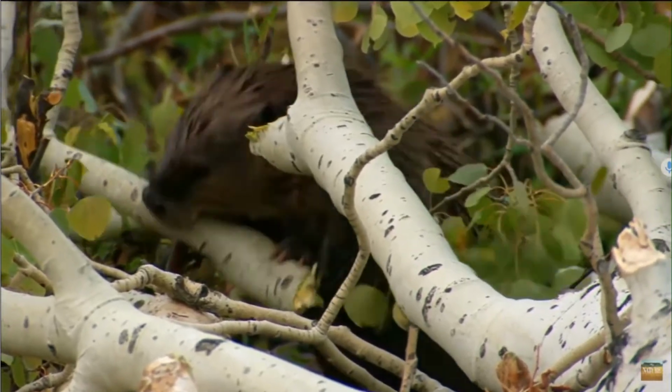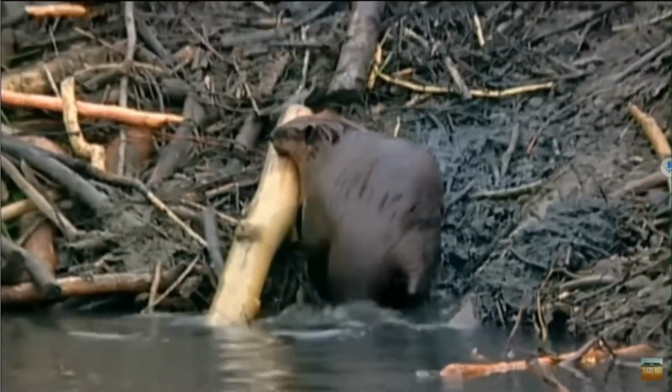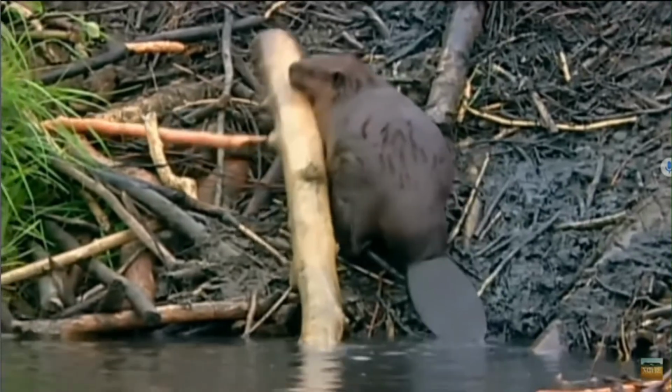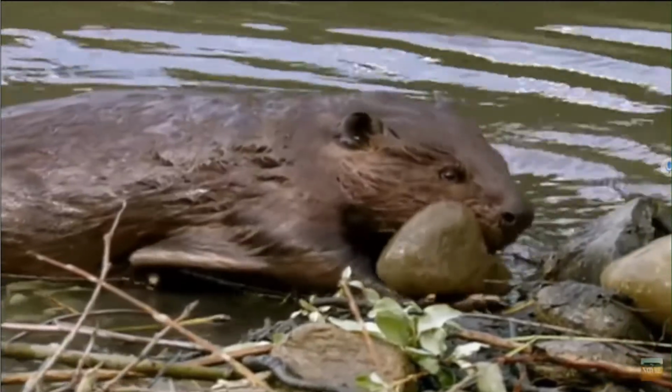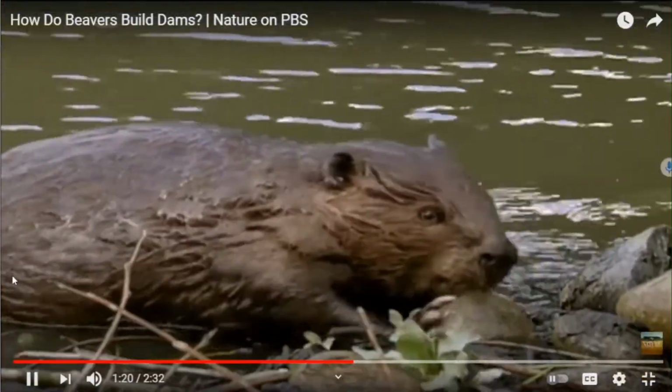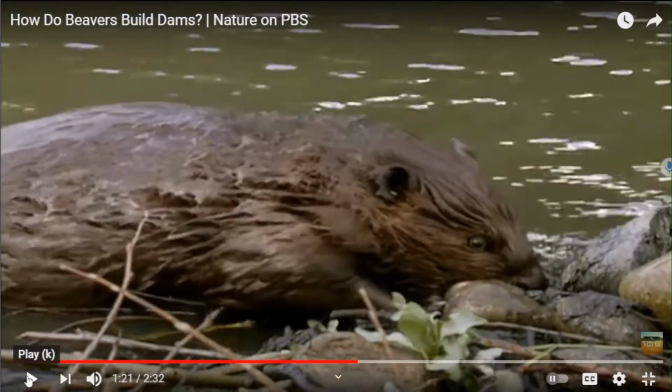The pond makes it easier to move around the heavy logs they need to build their dams. Out of the water, it's a struggle. Stones help weigh down the base. That means they are not just using the wood or the branches of the trees, they are also using stones to build the dam. Let's see which other material they are using to build their dams.